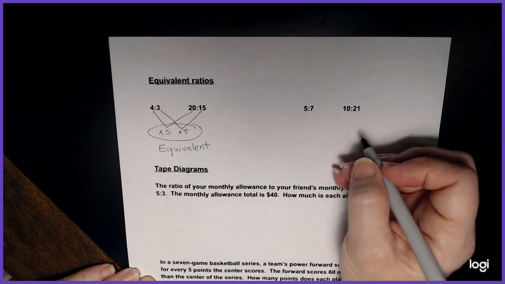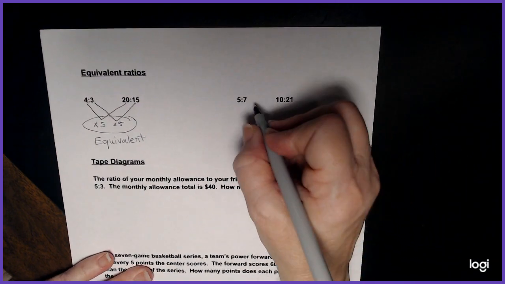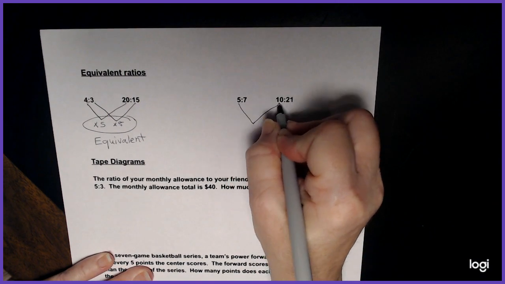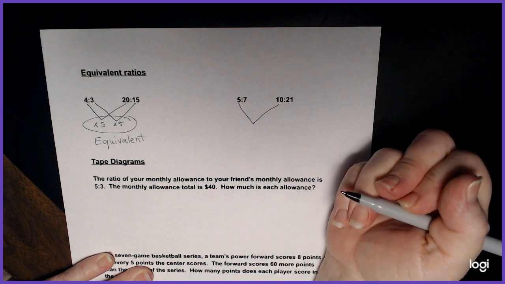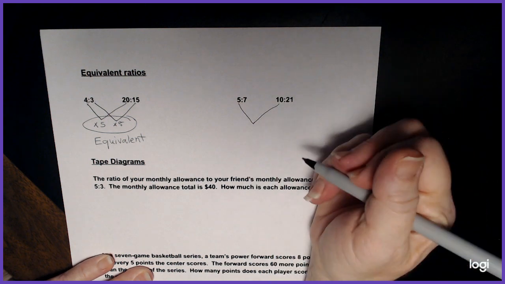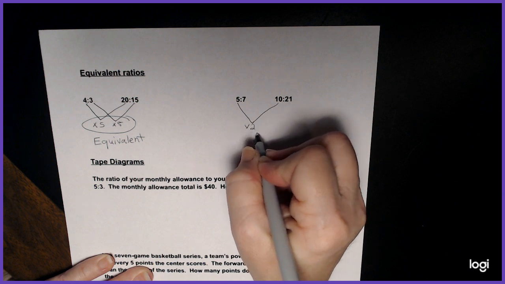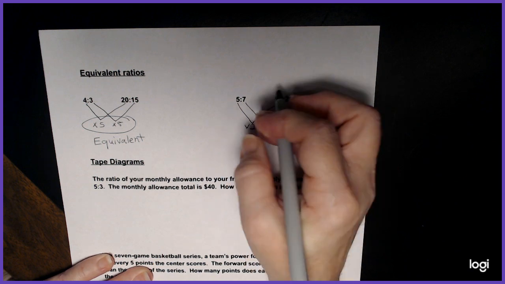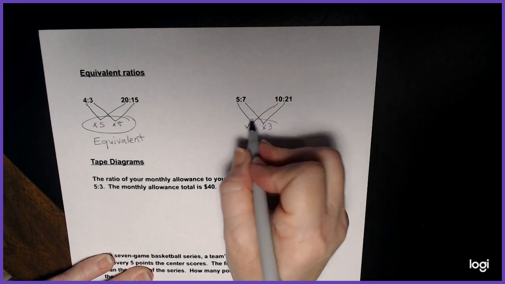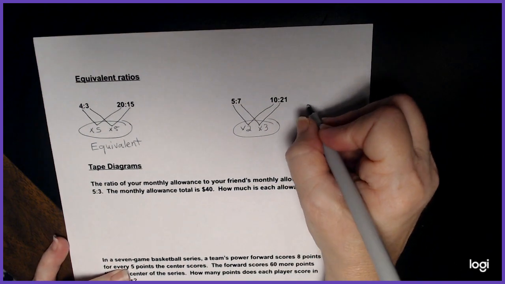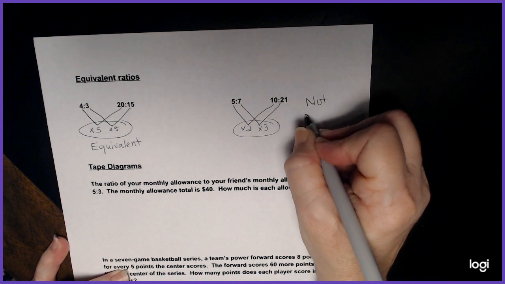All right, let's try this one. First number to first number. Oh, 5 doesn't go into 10. Oh, times 2. Yeah, but look at this, though. 7 times 3. These numbers are not the same, so this would be considered not equivalent.